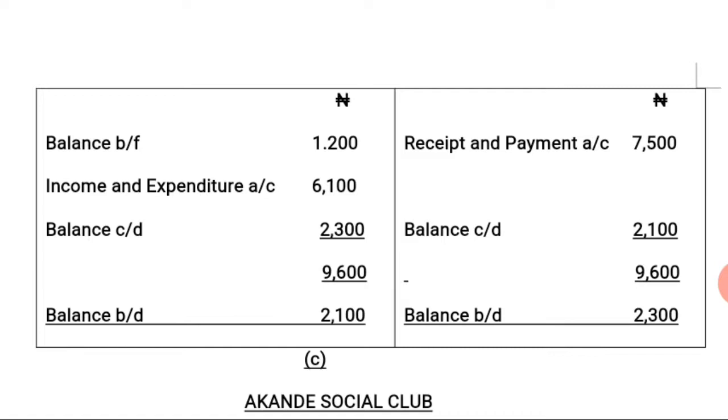From this 9,600 naira, we need to deduct the balance brought forward on the debit side, on the debit side of the subscription account, which is the amount of subscription owing as at the end of 2013.